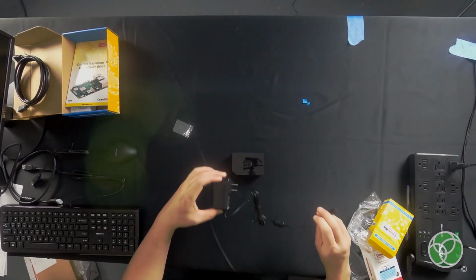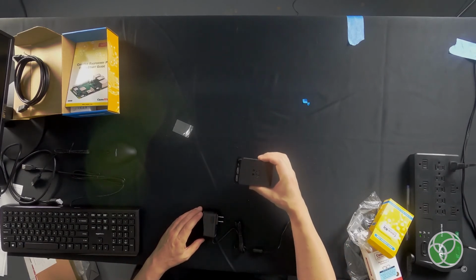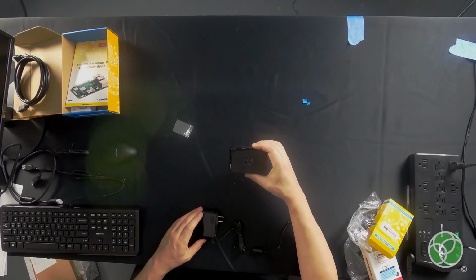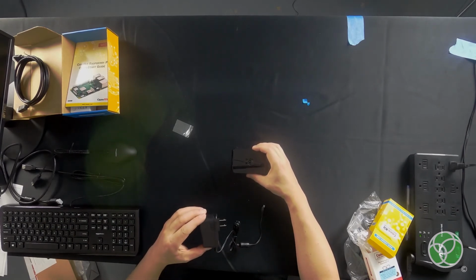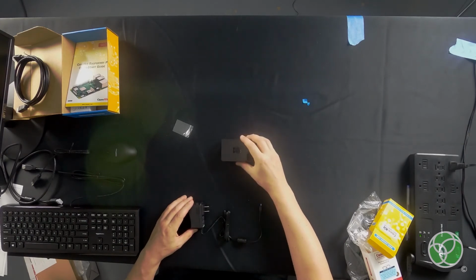We won't plug it in just quite yet. First, we'll hook up all of the other components, and then last, we will plug the AC power into the Raspberry Pi. Next, we're going to insert the SD card into our Raspberry Pi computer.